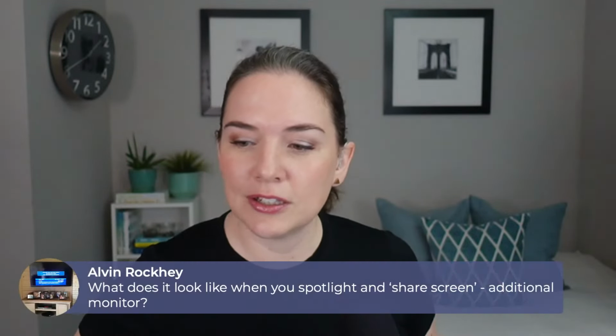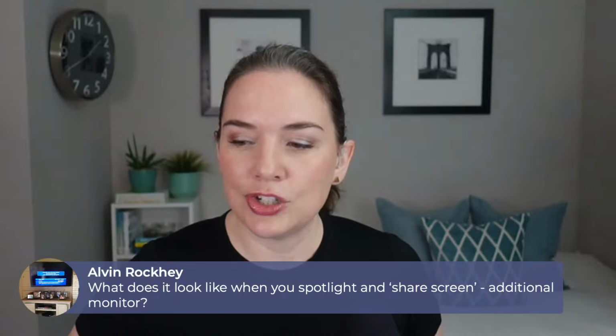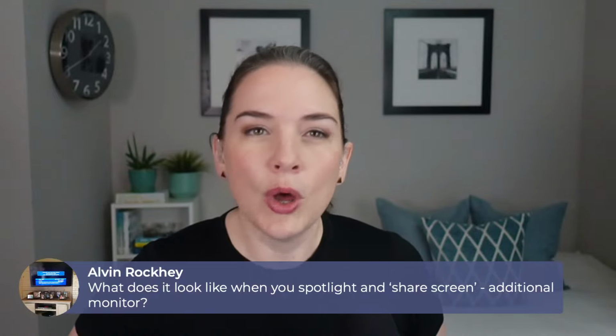Okay, so I'm seeing here, what does it look like when you spotlight and share screen with an additional monitor? Well, if you're sharing your screen, it's going to prioritize that, so it will actually take over. Anytime you've been in a Zoom meeting, if someone shares their screen, it usually takes over your screen, which, by the way, with Stream Deck you can put a hotkey to get out of that full screen. I do that all the time, and then I can position the screen share that someone is showing to the exact shape that I want. So it will prioritize that, not you.